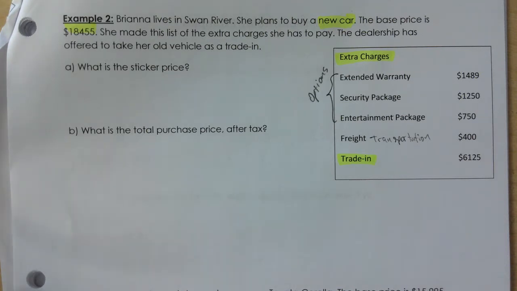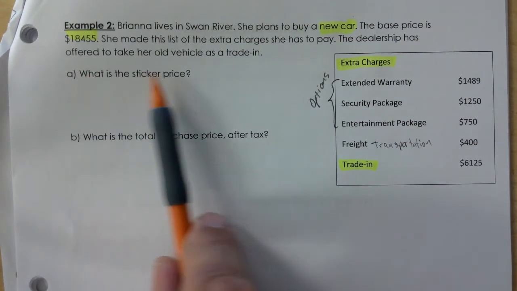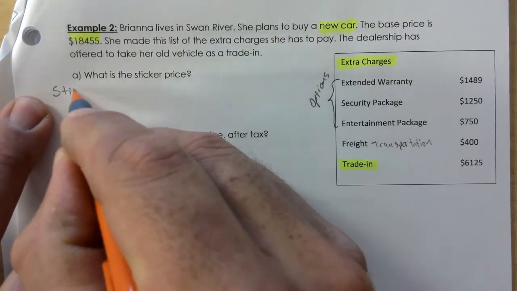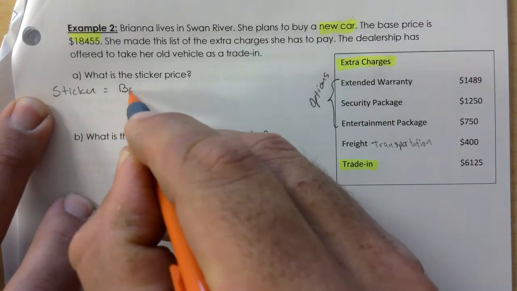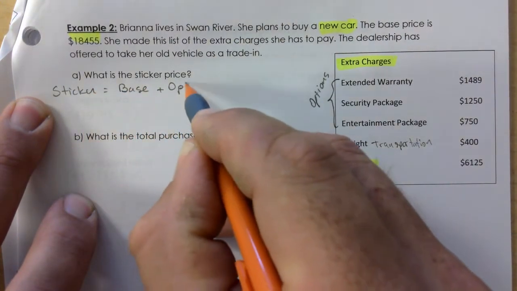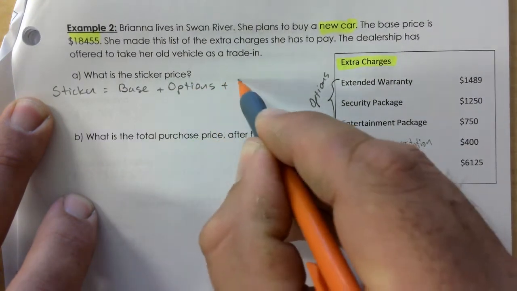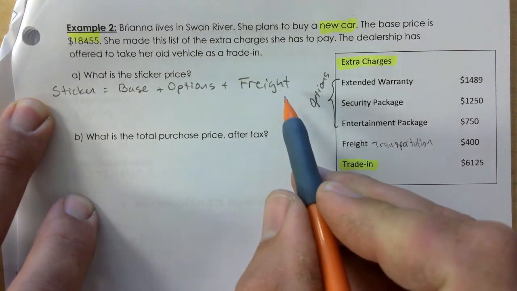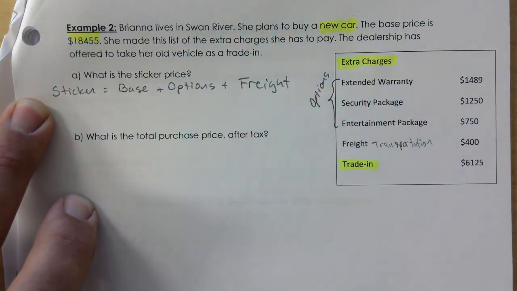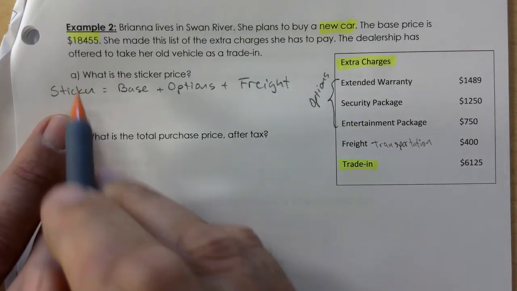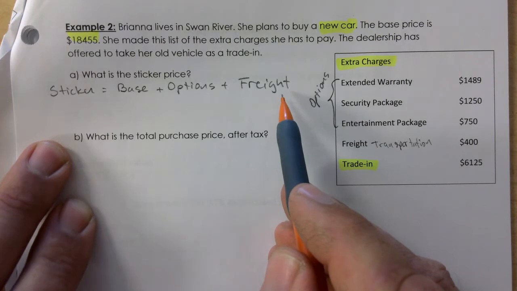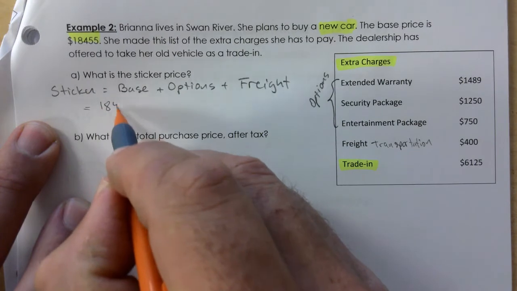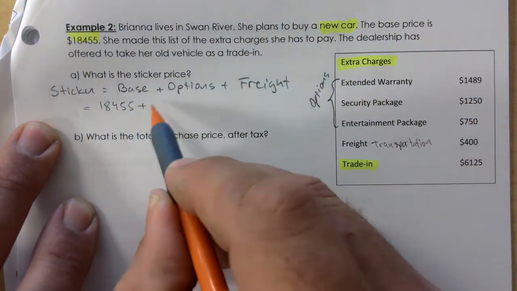So what is the sticker price? That's the first question that you're being asked. And if you recall, I'm just going to write that down here. Sticker is base or the original, plus options plus transportation. If you need to put this on your study sheet, don't use up a whole lot of room, just a small section, so you remember, because that will come up quite often. So all you need to do is you take the base plus any options. So let's go ahead and add those up.